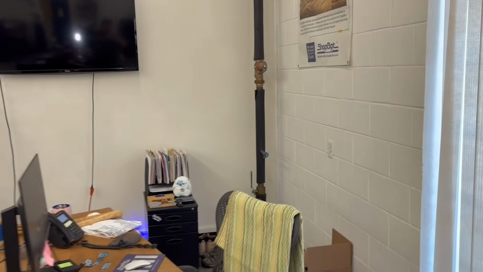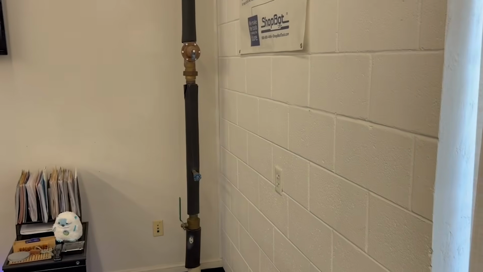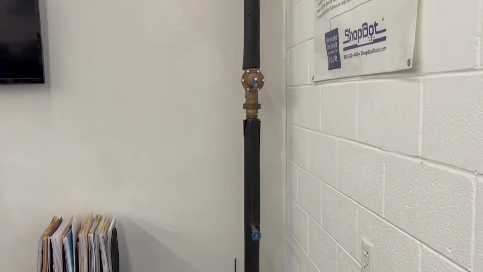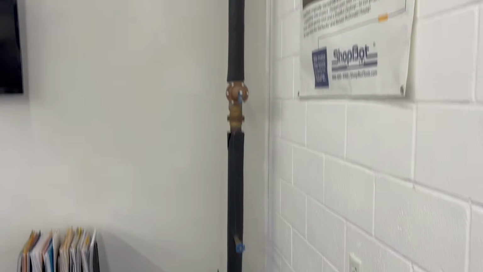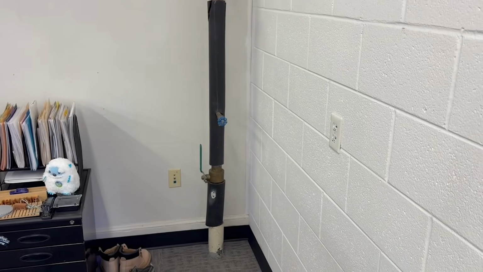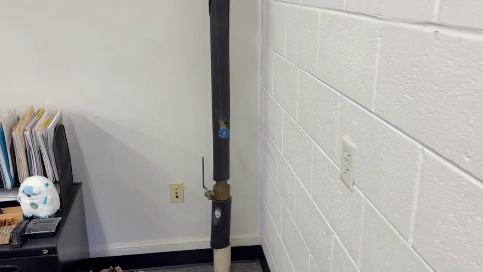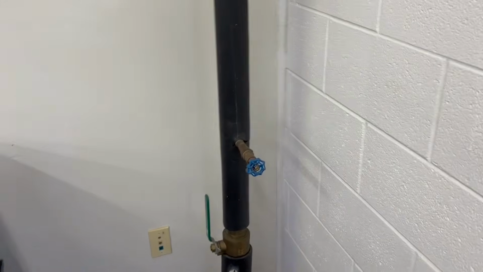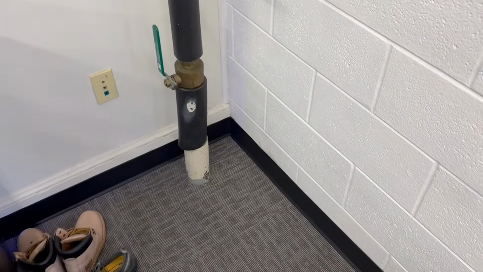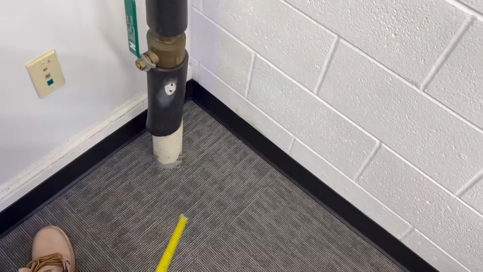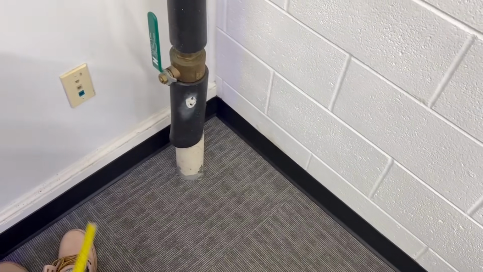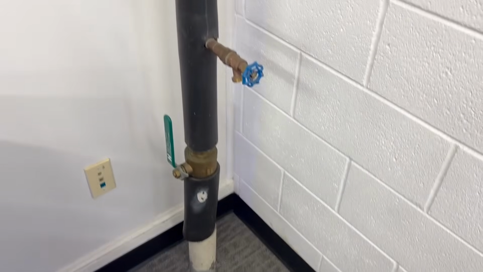So the project that we're going to go into depth on today is a little shelf that's going to wrap around this pipe right here behind Jeannie's desk. Maybe make it look a little bit better and hide this pipe. So we're going to have to build a shelf that fits around the pipe and extends out from the wall.